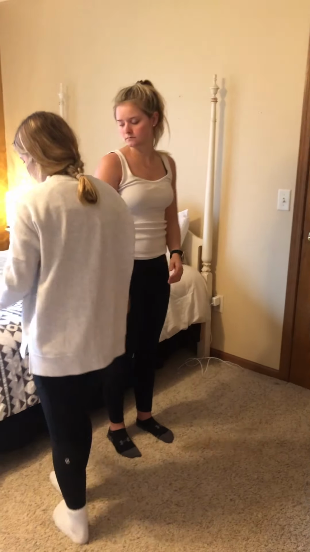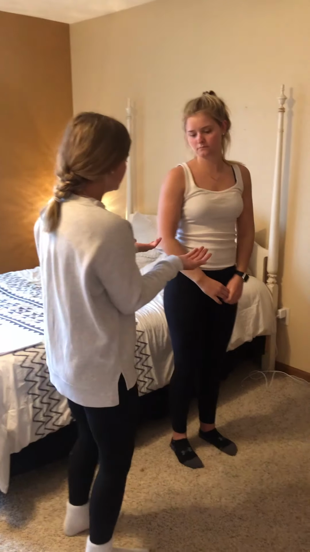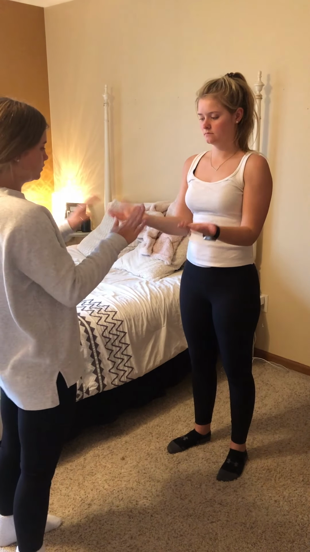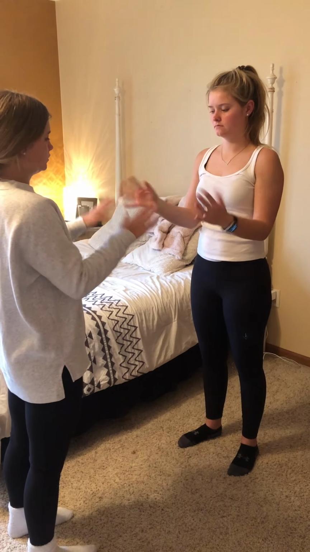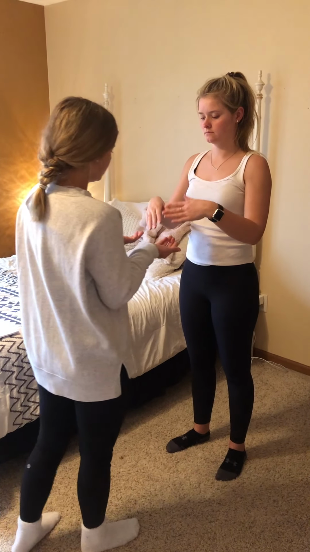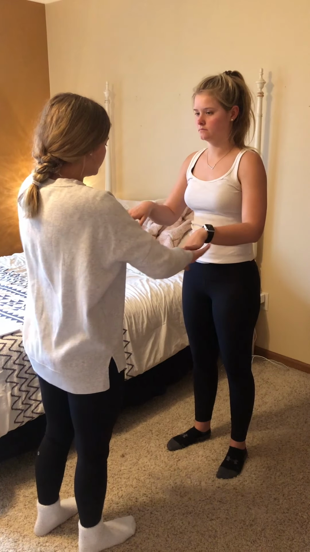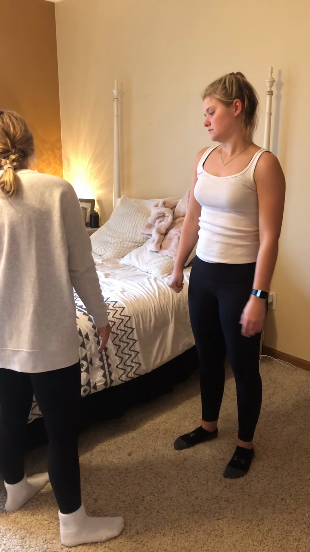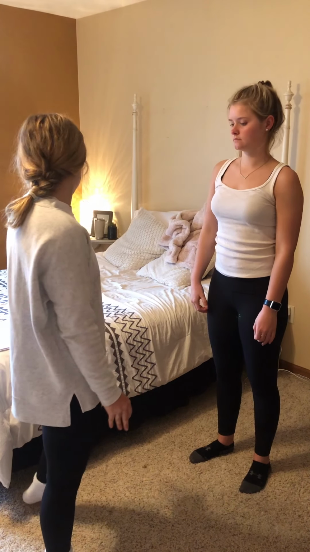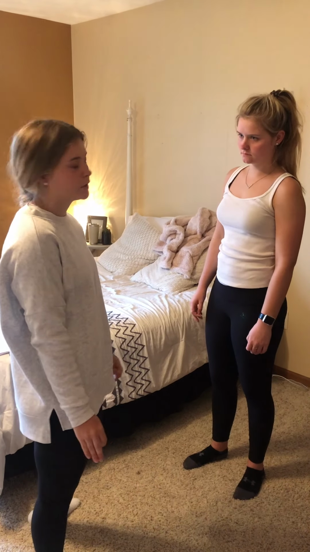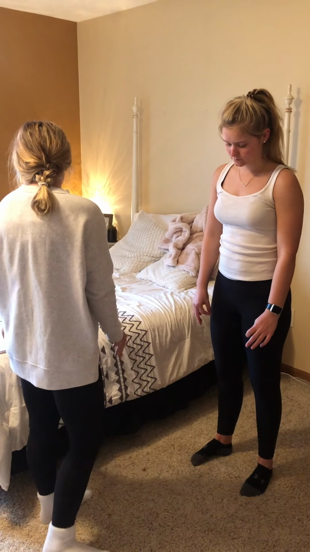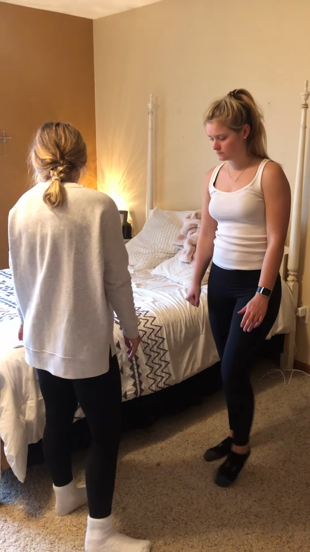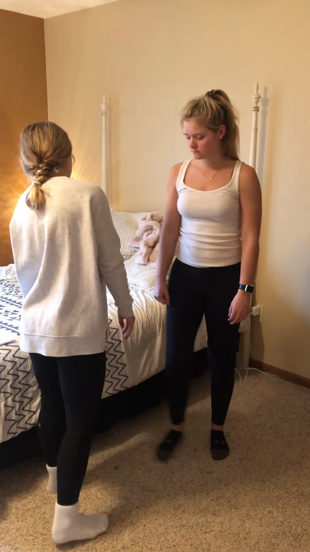Good. Okay, so then supination and pronation. And then I'm going to add resistance, so go like this, and flip your hands over. Good. And flip them back. Okay, so for shoulders, arms, and hands, I would note that the patient has full range of motion and her strength is equal bilaterally. So next I'm going to assess your upper extremity, so I'm going to have you sit down.